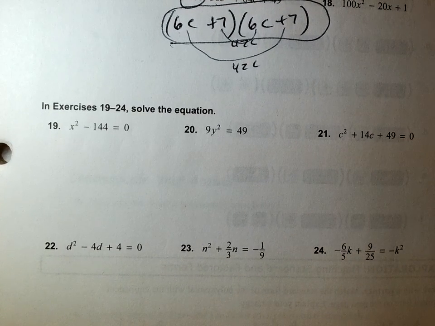All right, let's move down to number 19, okay? Now, anytime, guys listen to this, anytime you have an x squared, you always have two answers. I'll say it again. Anytime there's an x squared, there's two answers. So if you look at number 19, there's an equal sign, right? So we've got to have two answers. A lot of kids will just bring over the 144 and take the square root and get 12. But there's two answers. 12 is only one of the two answers.